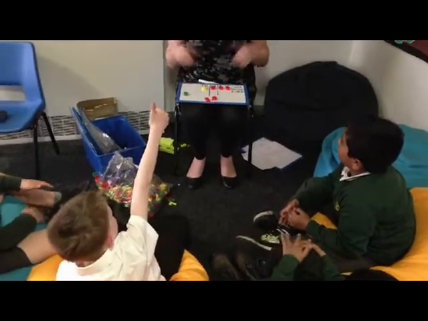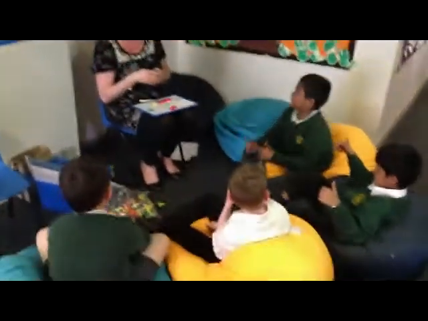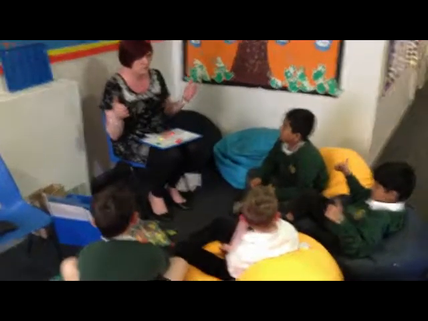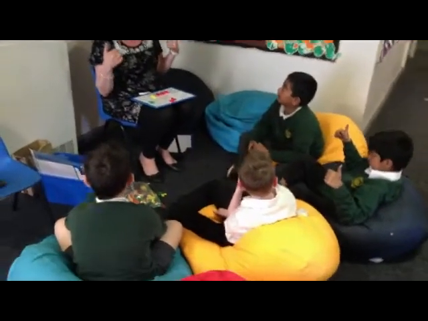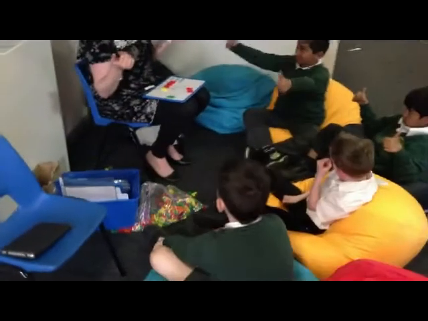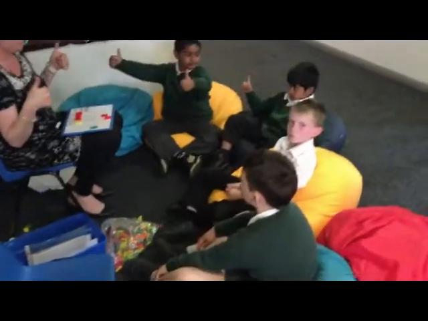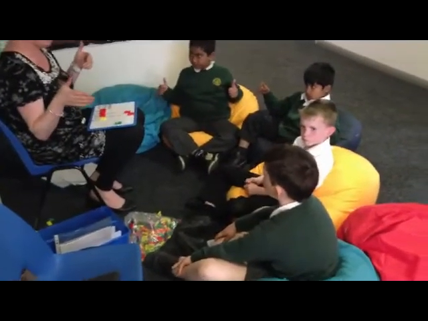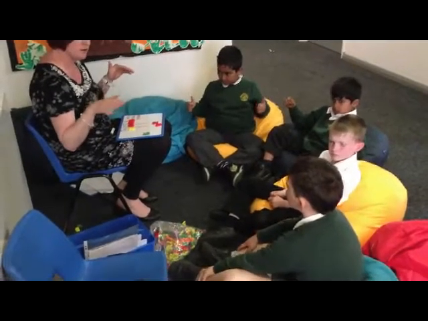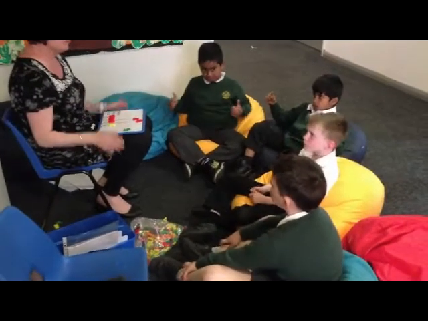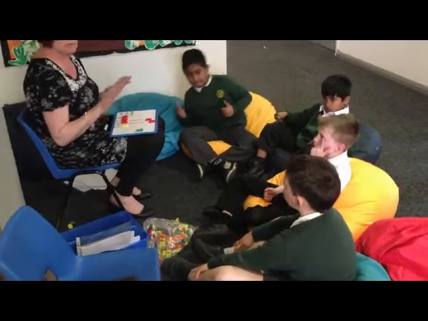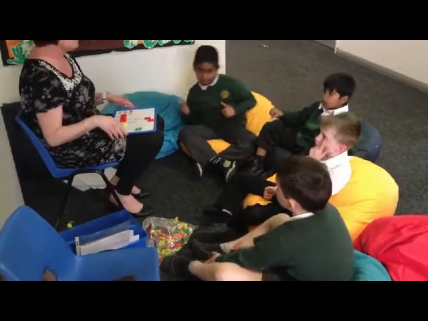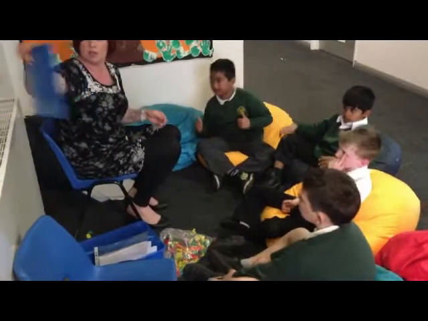How do we feel about multiplying by 10? Can we all do it? How do we feel about multiplying by 100? Can we all multiply by 100? How do we feel about multiplying by 1,000? Brilliant. Do you feel okay, or do you want to do it again next week? No, I want to do millions. You want to do millions? Oh, we'll see about millions next week.